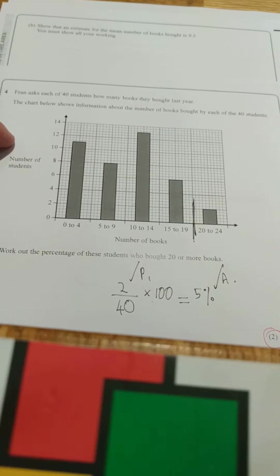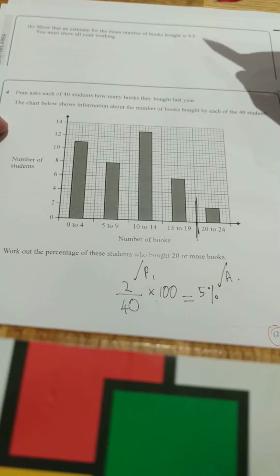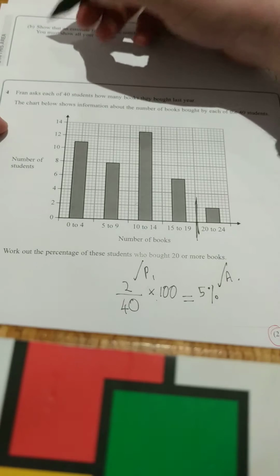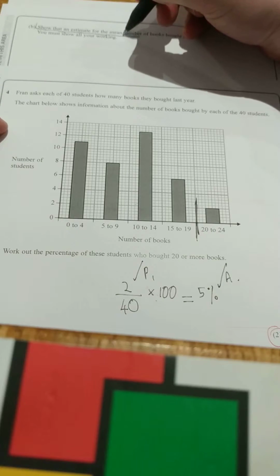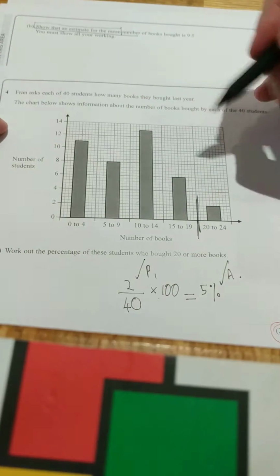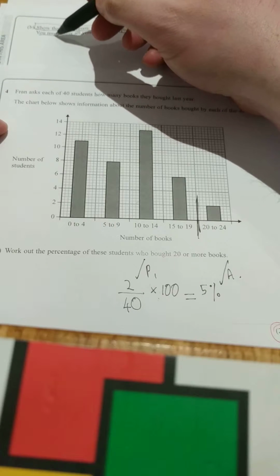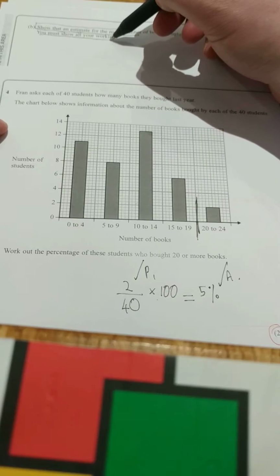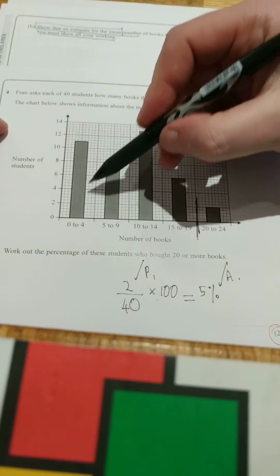On to part B. Okay, so I have to show you these two together. Show that an estimate for the mean number of books bought is 9.5. So this is a show that question, and this time it's the estimate for the mean from this table, and that's what I'm expecting. Must show all your working. Now if it says show that, we know that we have to put in all the working. So let's have a look at what the working will be.